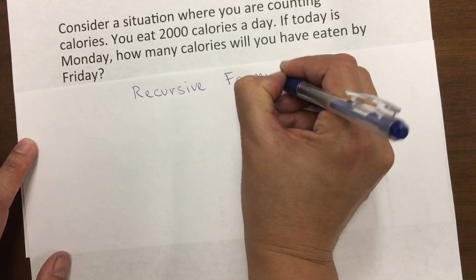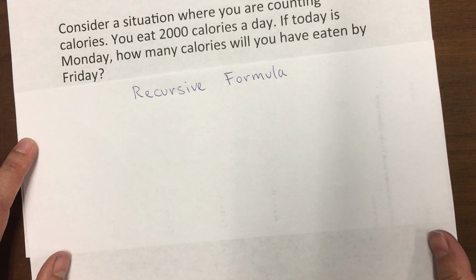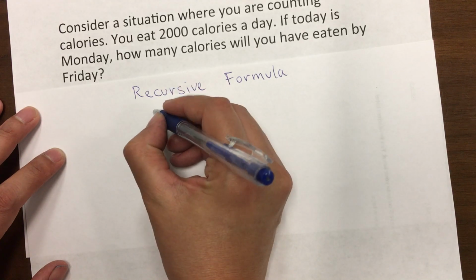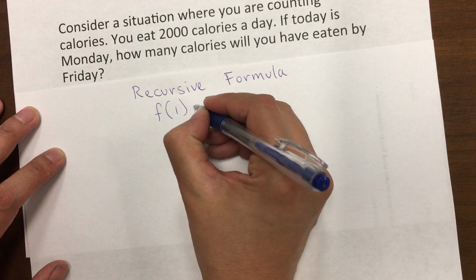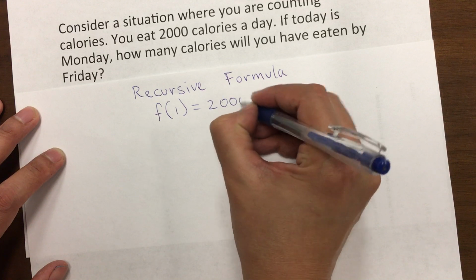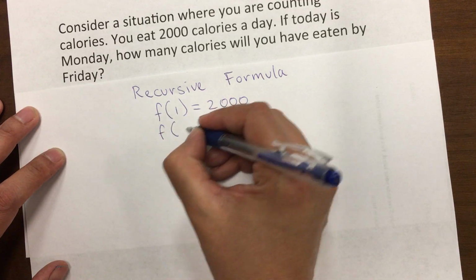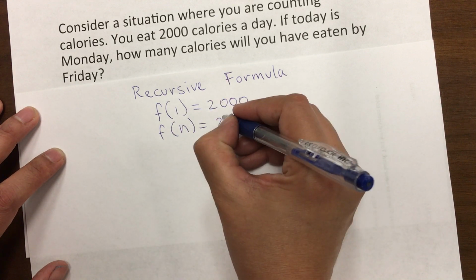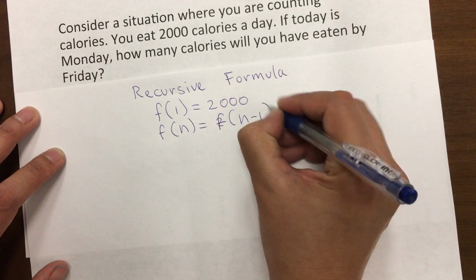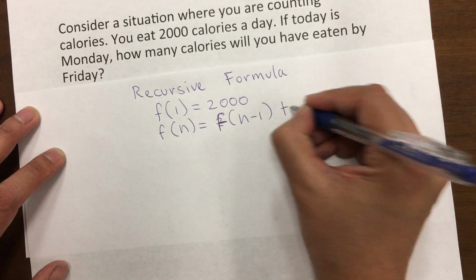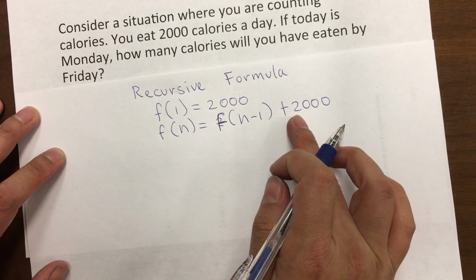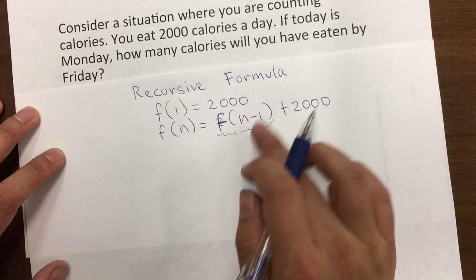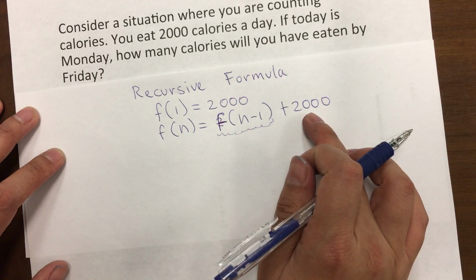So we could say that this will be a good idea if we decided to use the recursive formula. Remember that the recursive formula is used when we're finding only a small number of terms. Okay, so the recursive formula is f of 1 equals 2,000, and f of n equals f of n minus 1 plus 2,000 that we're adding each day to the previous. Remember, this means look at the previous, in this case previous day, and add 2,000.